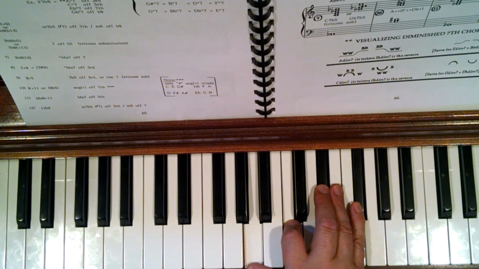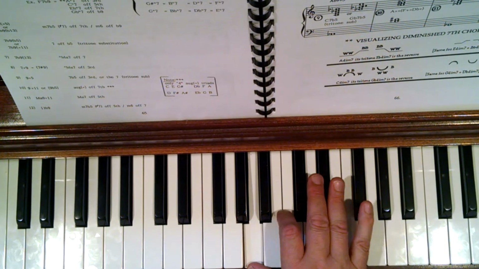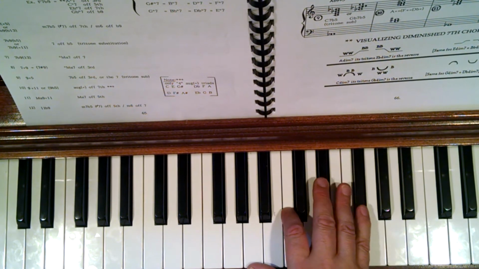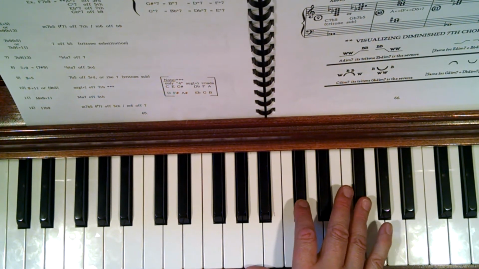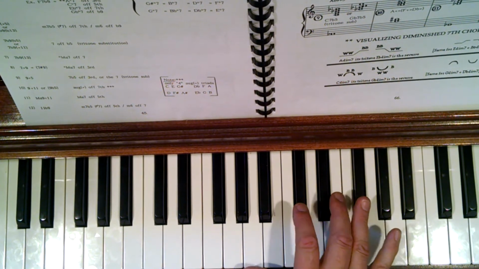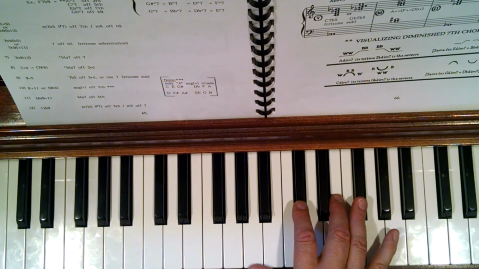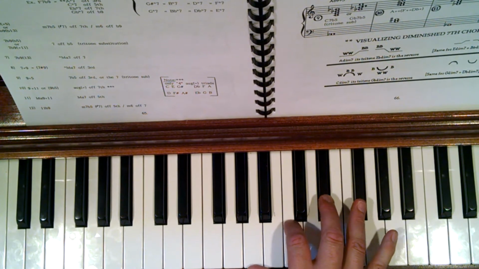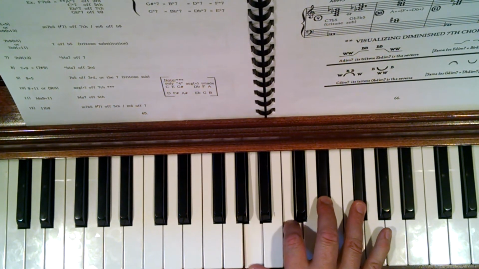It's called a fully diminished 7 chord. Even though there's a 6 here, that's called a doubly flatted 7. Don't worry about it. A to F is usually a 6, and it should be called a diminished 6, but for many years when music theory started, they called it a double flatted 7, so it's a fully diminished 7.